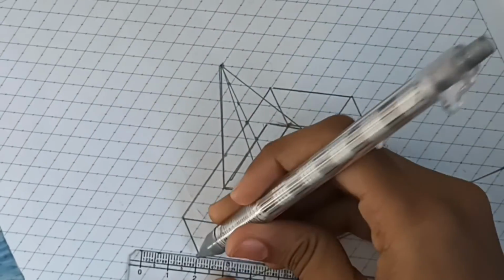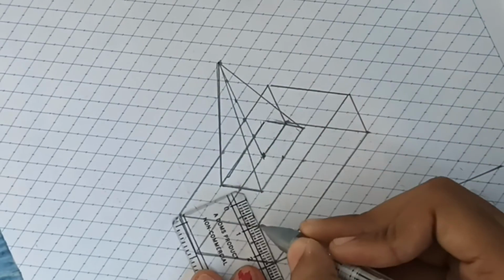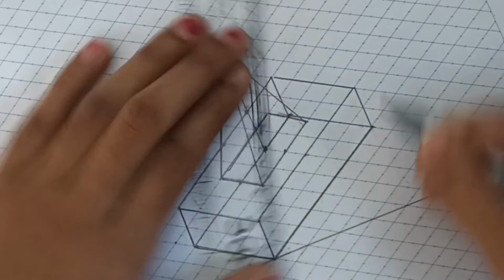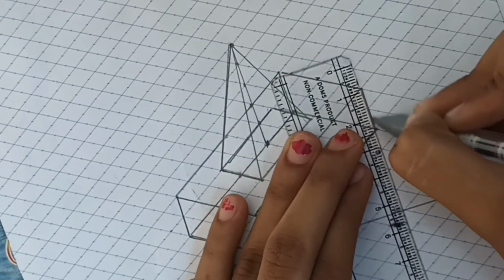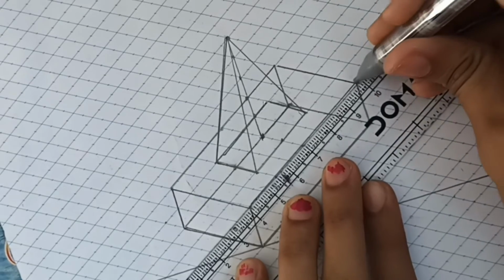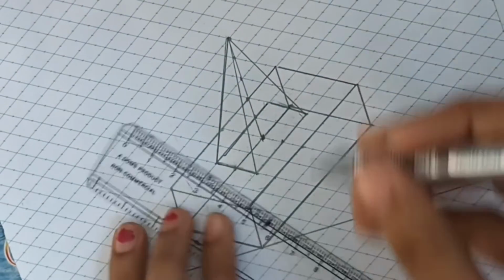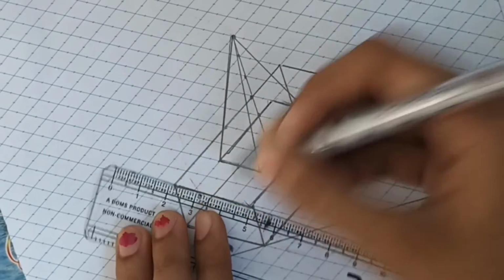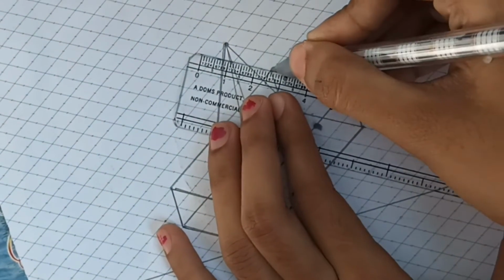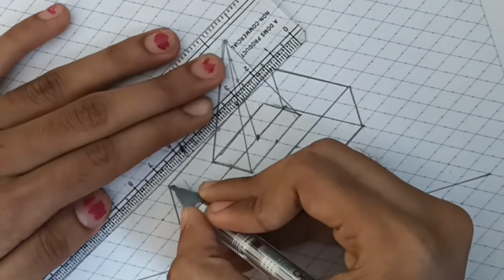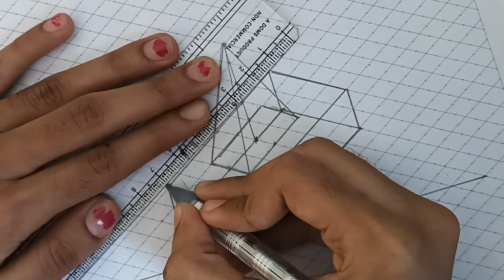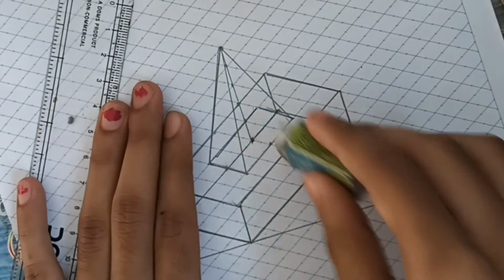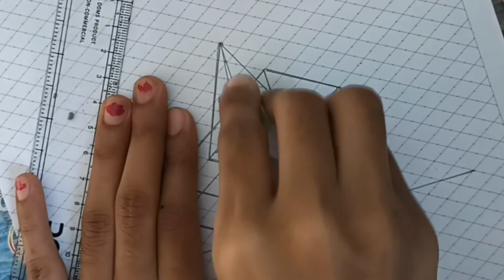Darken all the visible lines. So now rub these lines.